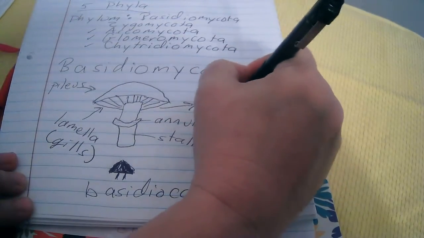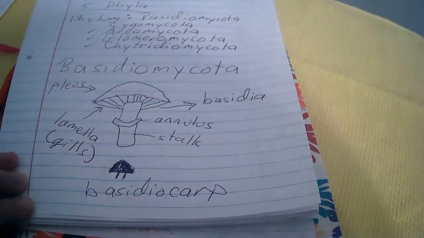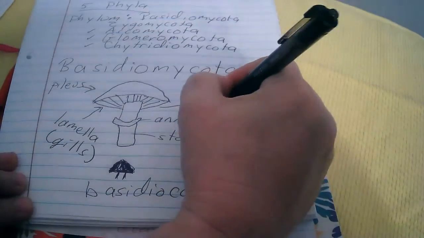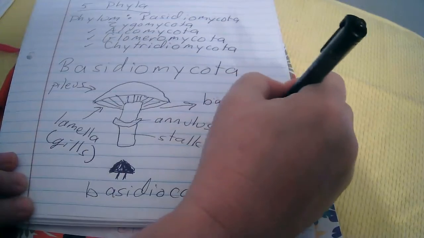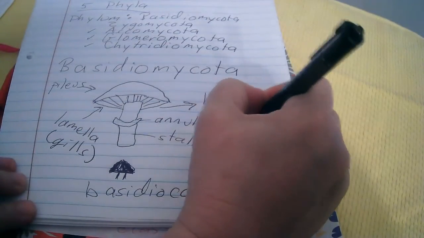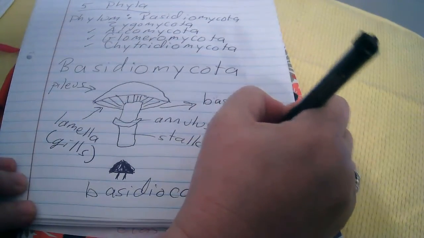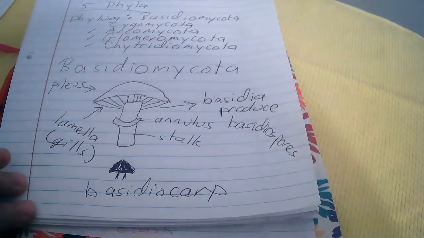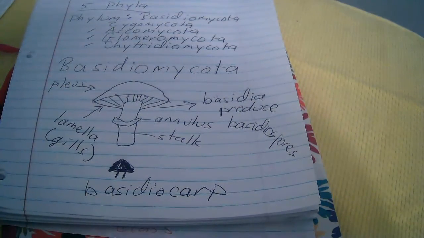Individual is basidium, but these basidia are going to produce the spores. The basidia will produce the spores, and the spores in the Basidiomycota have a special name, basidiospores. Okay, so now we're going to draw the life cycle.